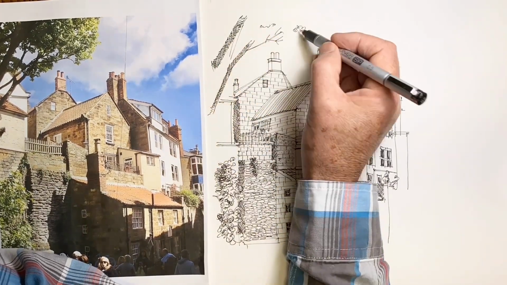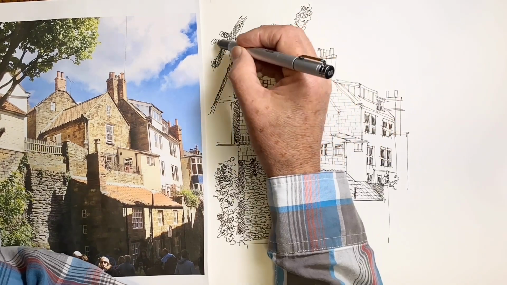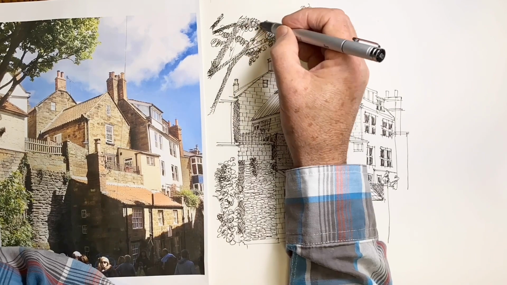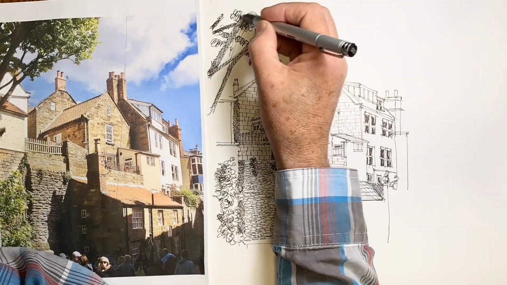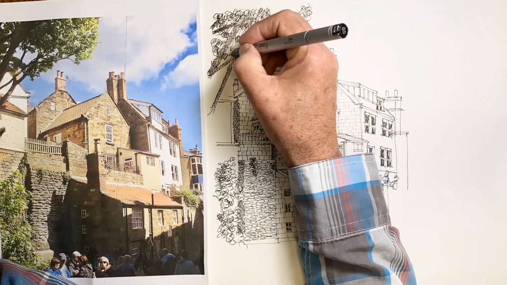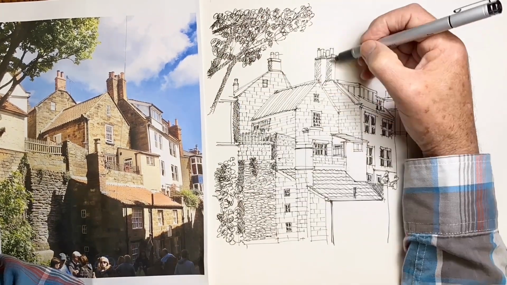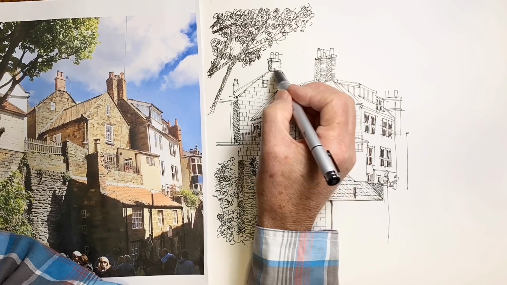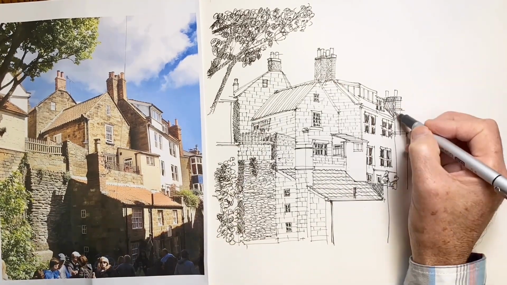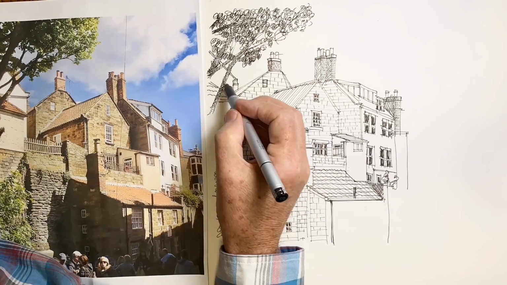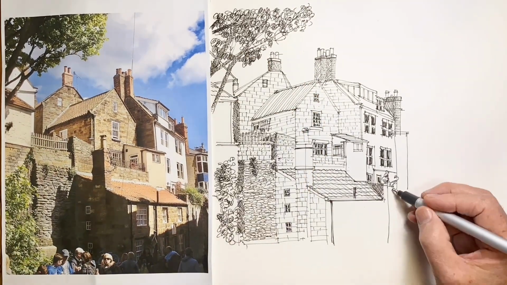And now with this tree, again, branches, so I put some branches in. I'm not really observing the actual branches very carefully because I think I know what branches look like. And now I've got this pattern for leaves that I began to use before. And so I'm doing more of that. And it's a bit like a tangle of wool all over the place. And I get a pattern for the bricks on the chimneys. And I just put those on all the chimneys because that's what brick chimneys look like.